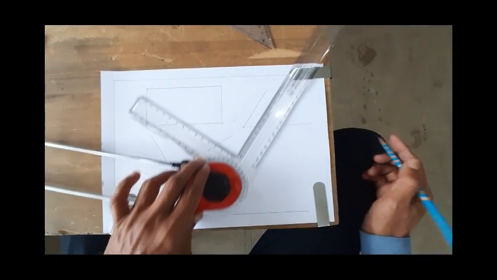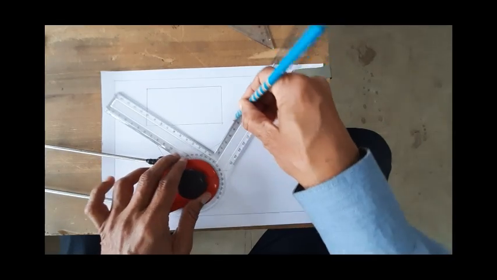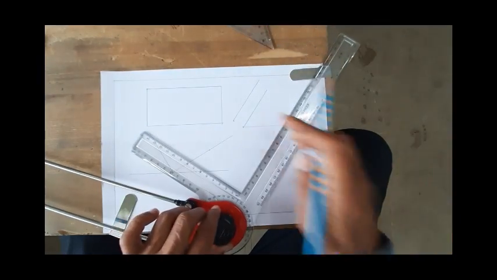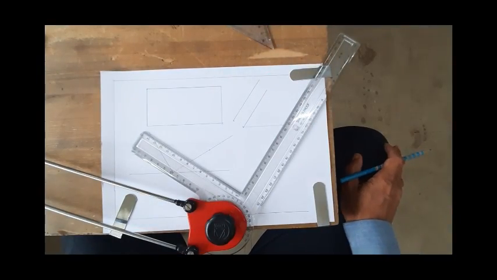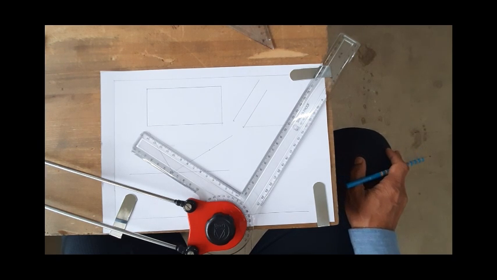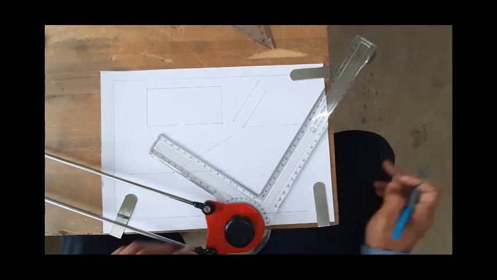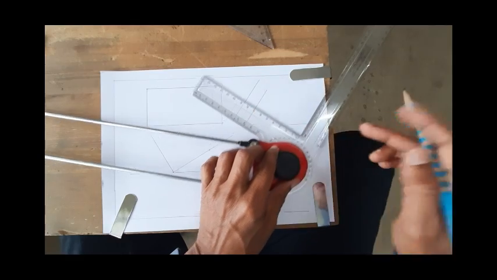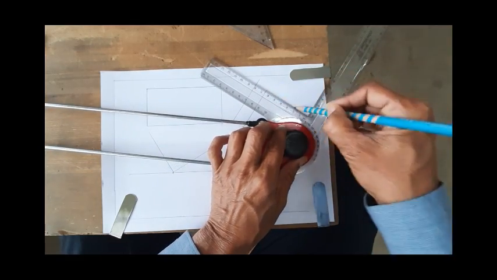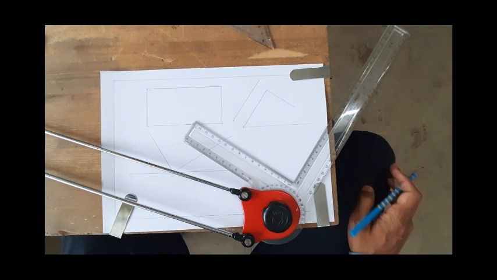Okay, on this other scale, once you mark this point, draw the line like this, so that these two lines are perfectly parallel to each other. Okay, so this way the lines are parallel. Suppose you want to draw a line perpendicular to this line, then it is pretty easy. You can use this scale. Now if you draw this line and this line, these two lines are perfectly perpendicular to each other.